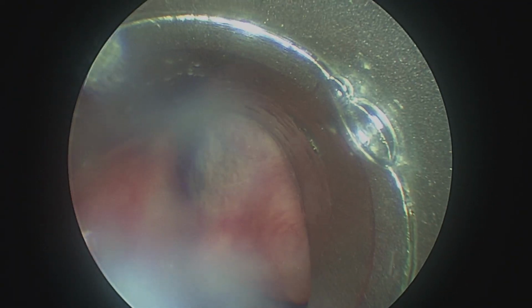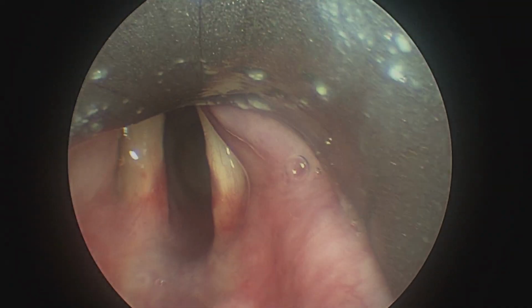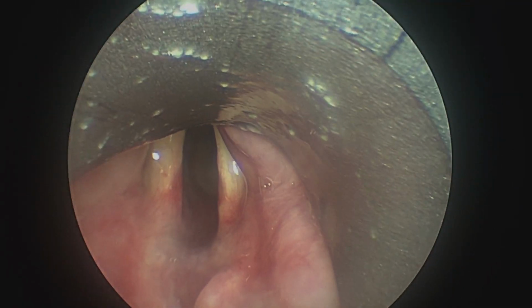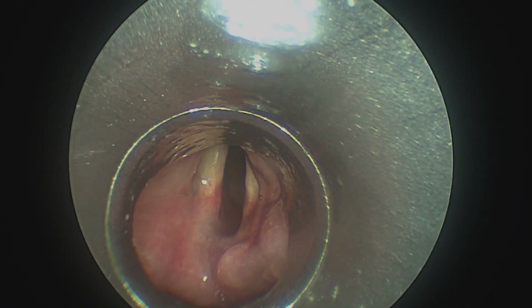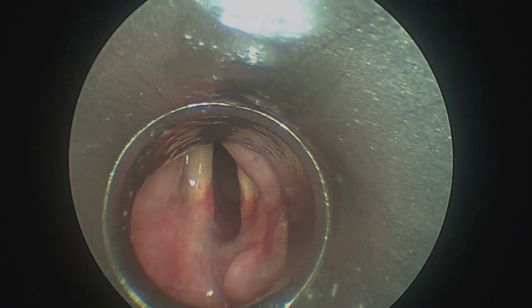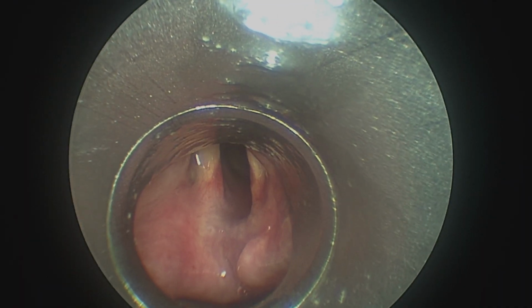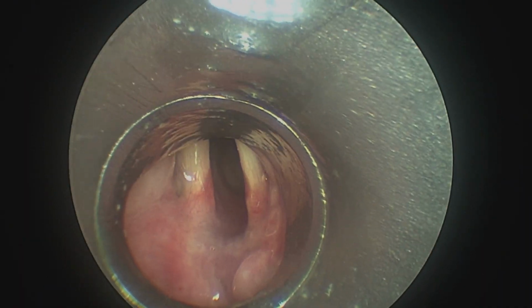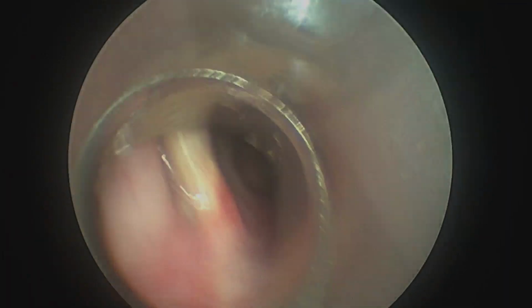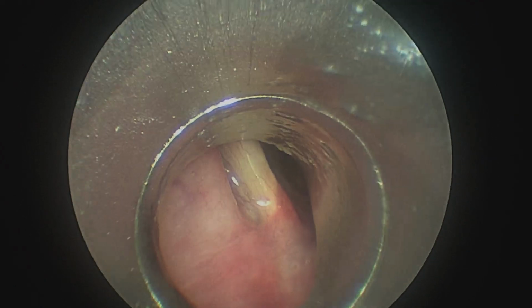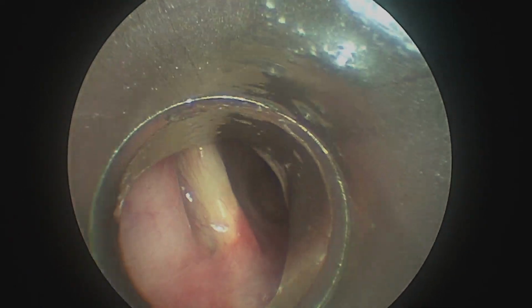You can push the camera to just clean the surface of the camera. Yes, ma'am. So once we go little more, pull the telescope. Slowly move towards the vocal cords. At the vocal cords, rotate the barrel, so that the bevel passes between the vocal cords.